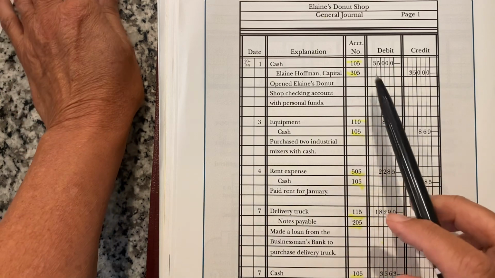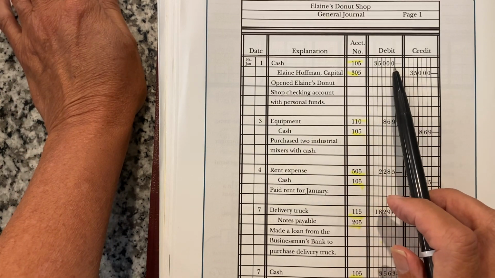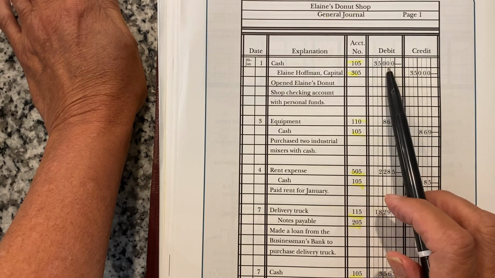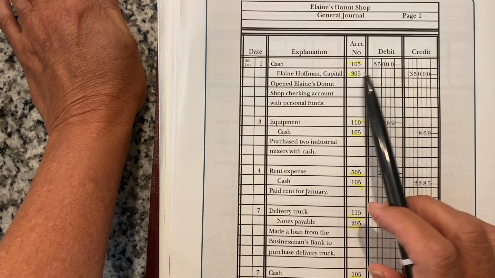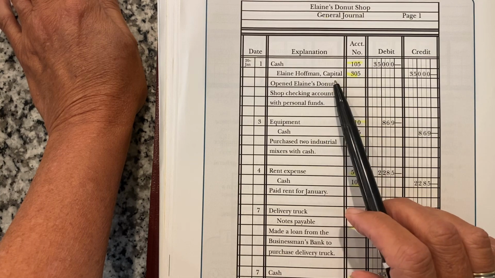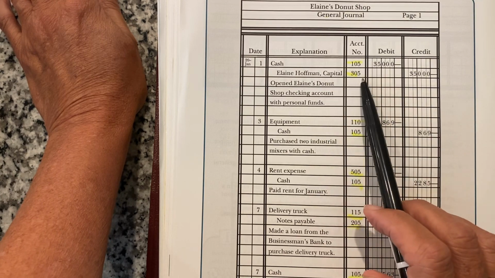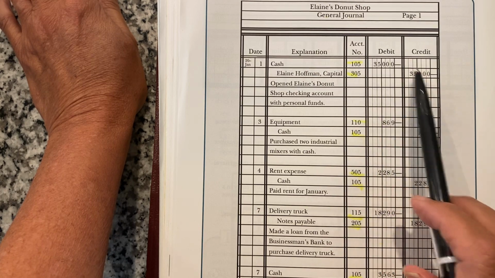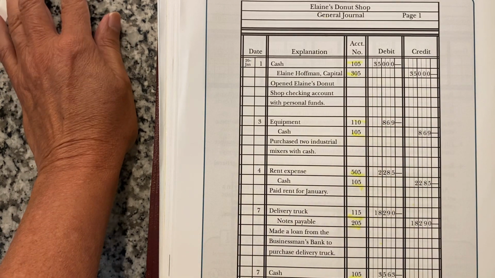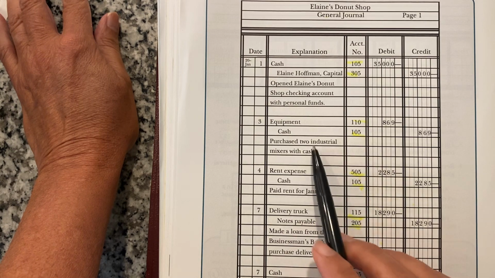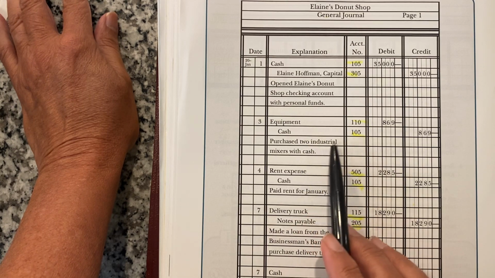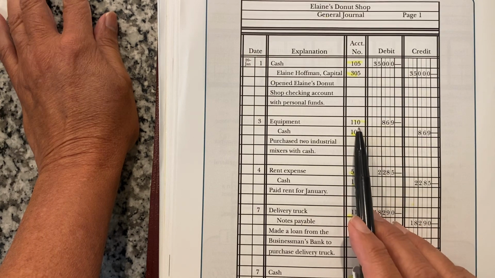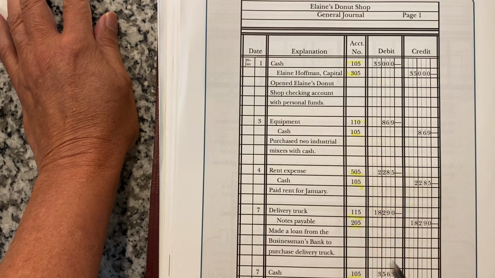So here's the cash. She had $35,000 of cash to start her business. This is going to be a debit of an asset, right? And then this is also capital. So this is her capital, and the capital will be under the 300s, 305. So you have these two entries. And then again, you'll have equipment. She purchased some equipment here for $869. That's an asset, 110. So you can see how the journal is.